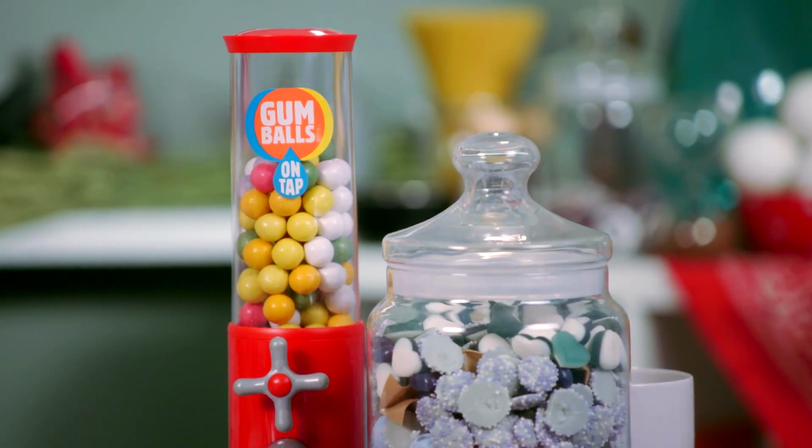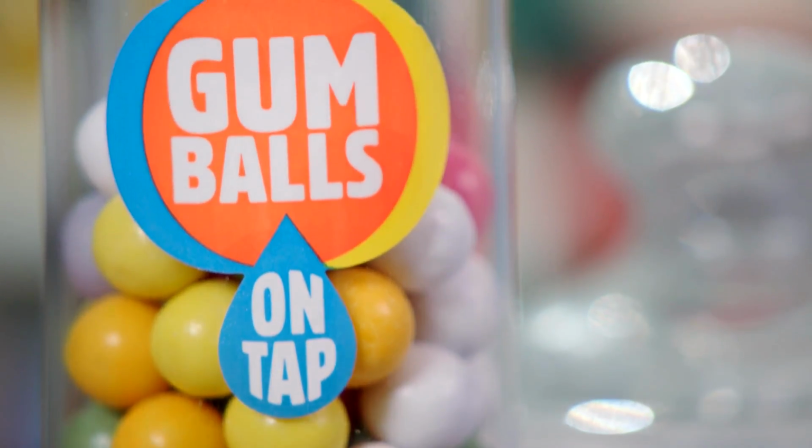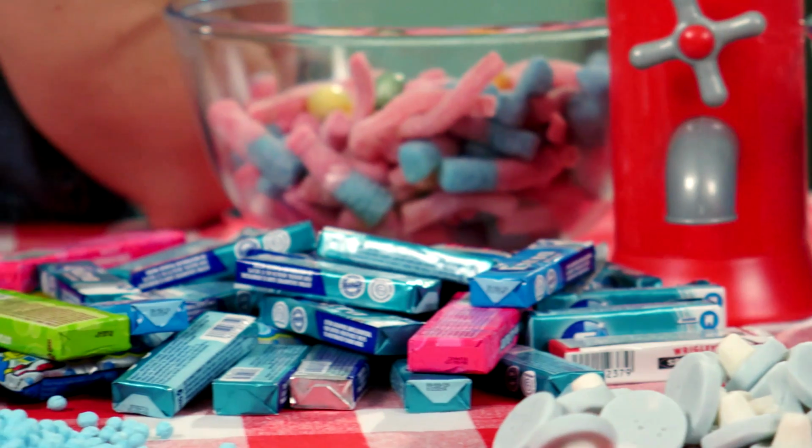Gum. Globally, we spent 12 billion on the stuff last year. We chew it, we pop it, and we try not to stand on it. But what's the difference between chewing gum and bubble gum?